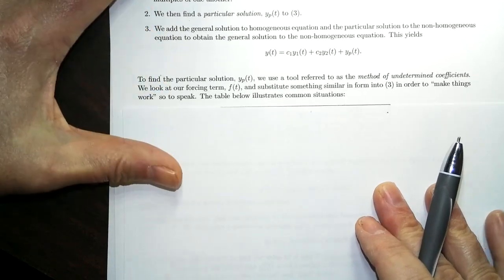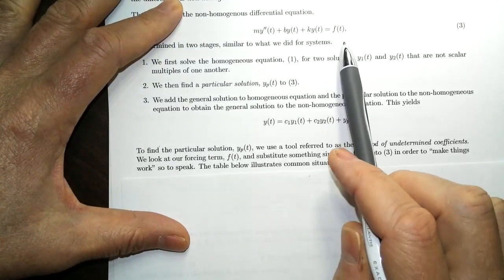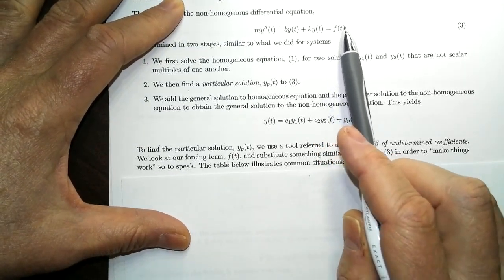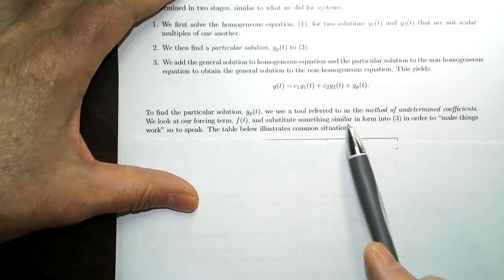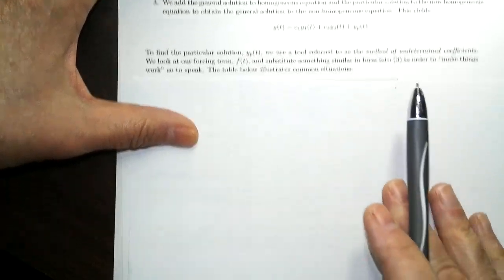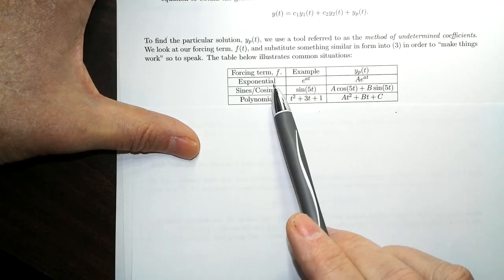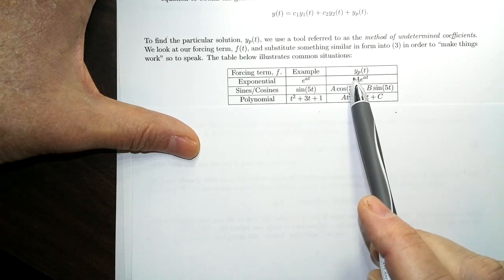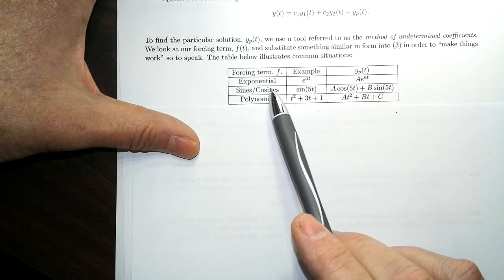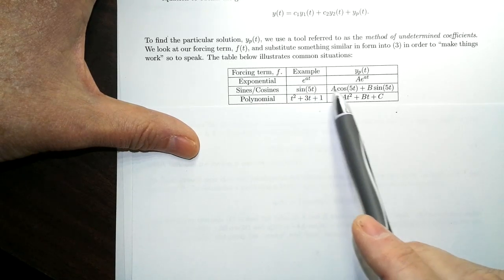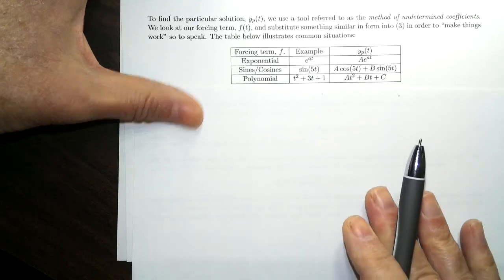To find the particular solution, we use a tool known as undetermined coefficients. We look at our forcing term. The forcing term could be a constant, it could be sinusoidal, it could be exponential, it could be all sorts of things. And depending upon the form of the forcing term, we guess that y sub p takes a particular form as well. So this is kind of a summary, and we're going to do some examples in a moment. If our forcing term is exponential, we guess that our particular solution is exponential. If our forcing term involves sines and cosines, like sine of 5t, we assume that our particular solution takes this form. And we do a similar thing for polynomials.